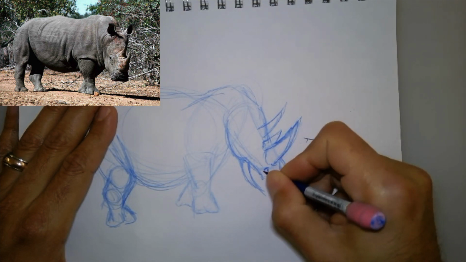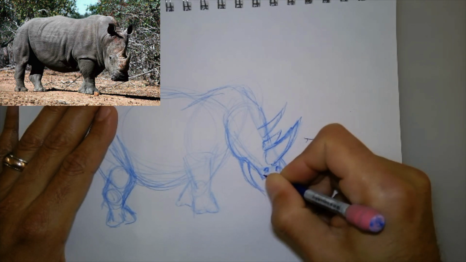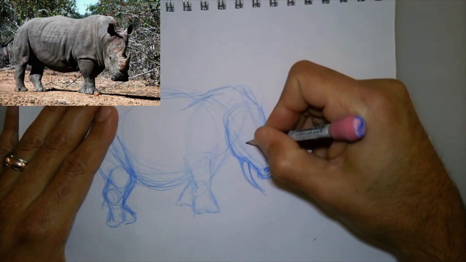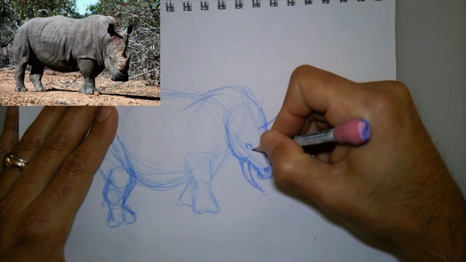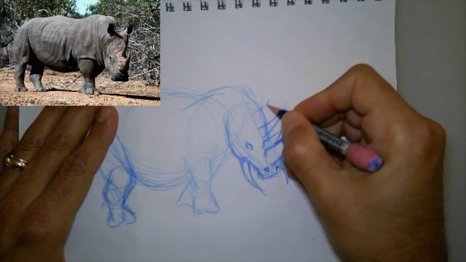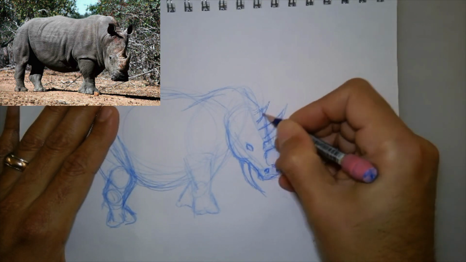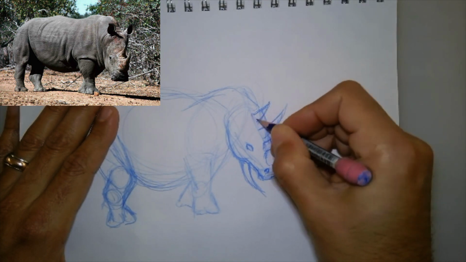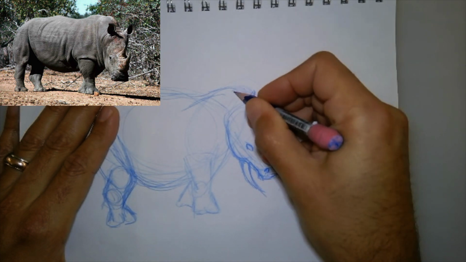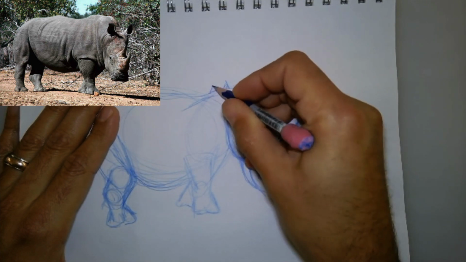I don't see a nose there, but I'm going to imagine he's got some sort of breathing apparatus. Okay, he's got a nice little beady eye, so I'm going to keep that eye nice and small. And maybe I want to add even more tusks kind of going back on his spine here.